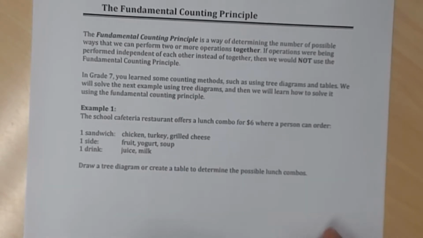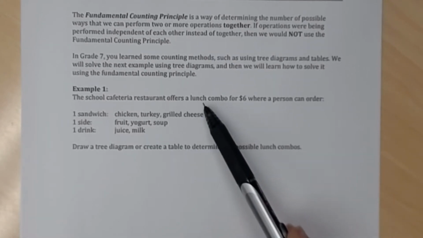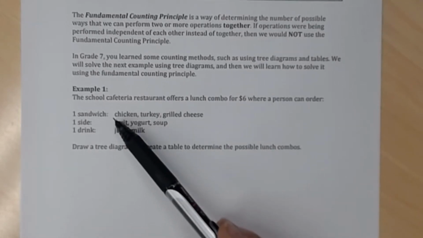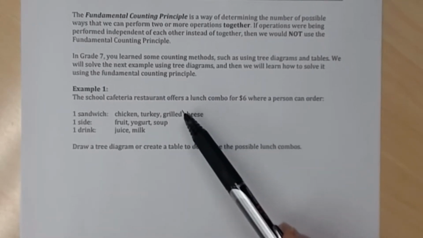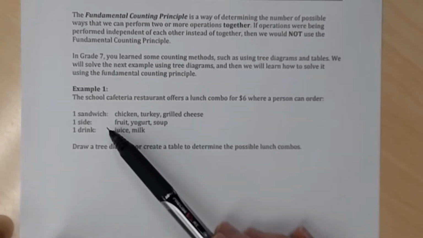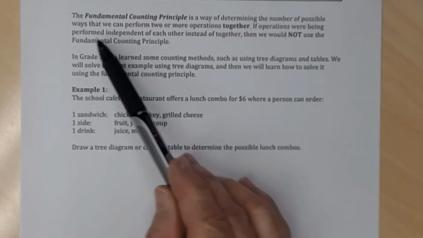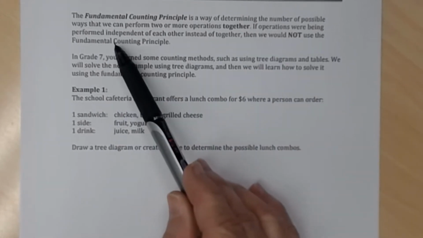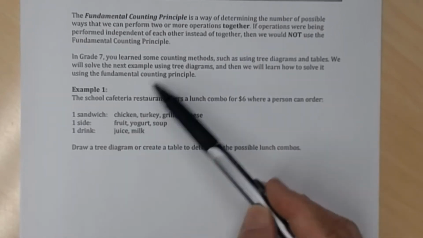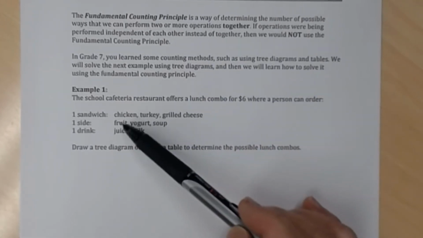All right, so let's look at the first example. A school cafeteria restaurant offers a lunch combo for $6 when a person can order one sandwich. So you must order, in this example, a sandwich, a side, and a drink. And so that's the idea of the operations or the events being done together.